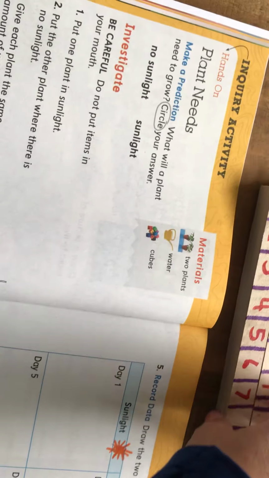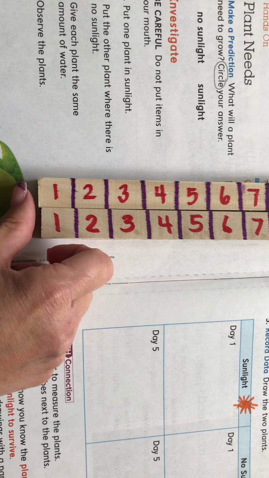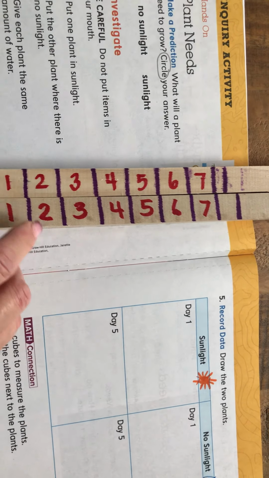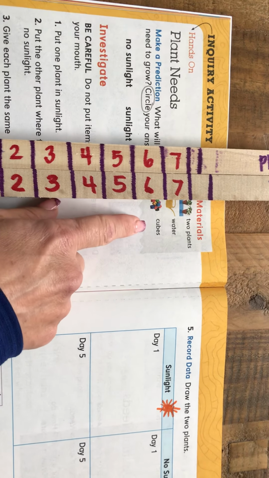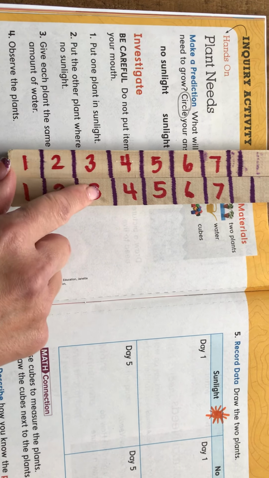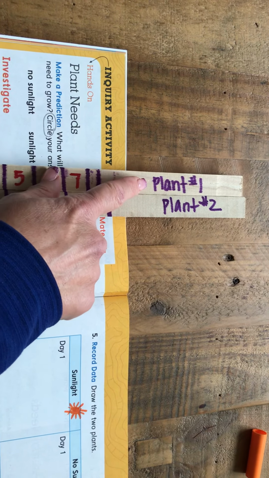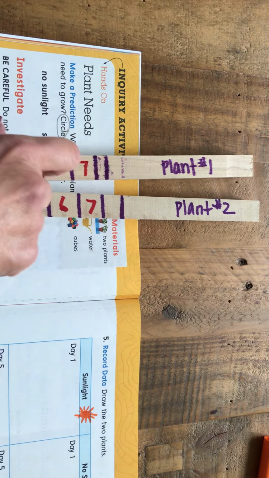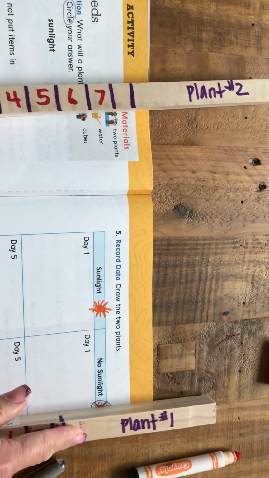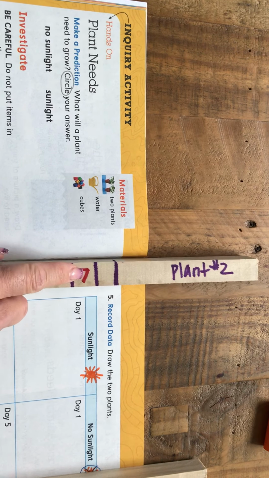So when we measured our two plants, I used these sticks to see how tall they would go. I put these at the bottom of the plants and we went up and we made lines, remember? So I don't have the Unifix cubes from our classroom, so I just got the measuring sticks and I just marked off 1 inch spaces. So you can see plant number 1. This one is the one that we put into the cabinet, plant number 1. Plant number 2 is the one that we put out into the sun.